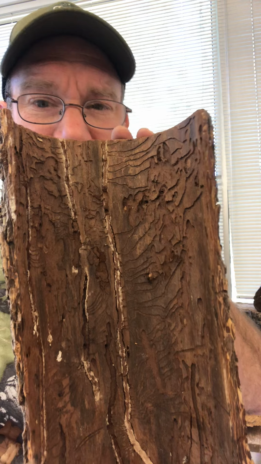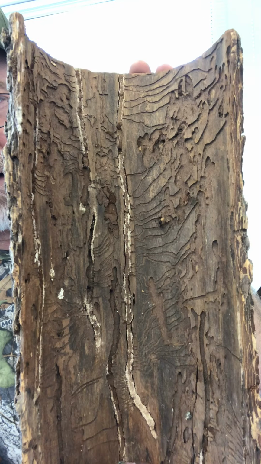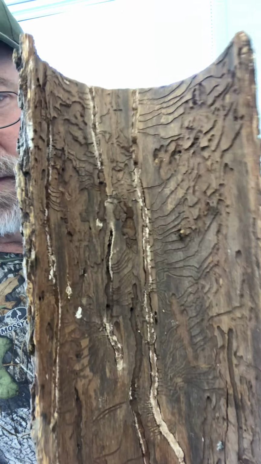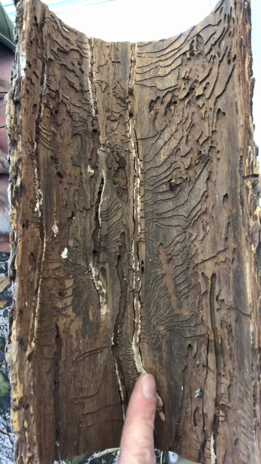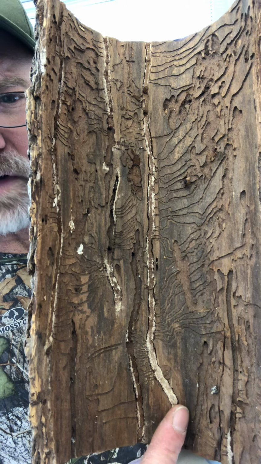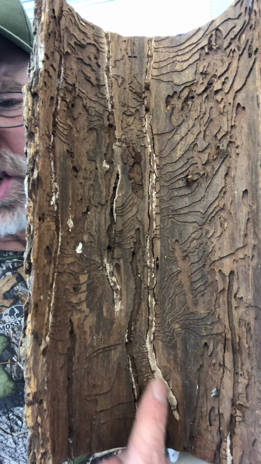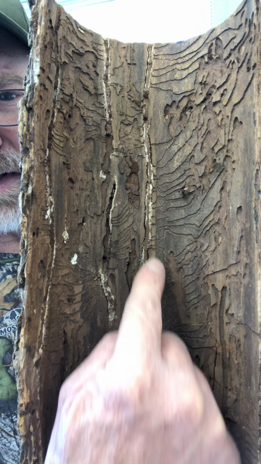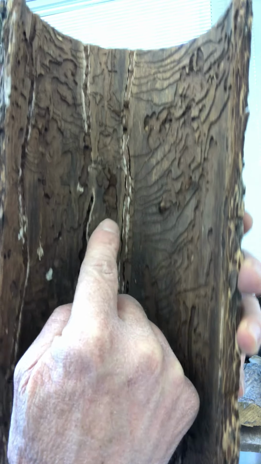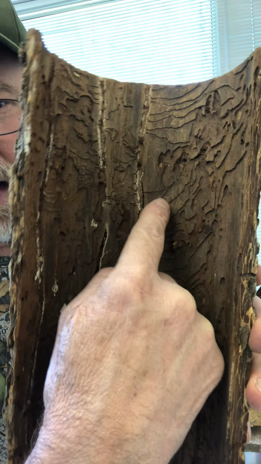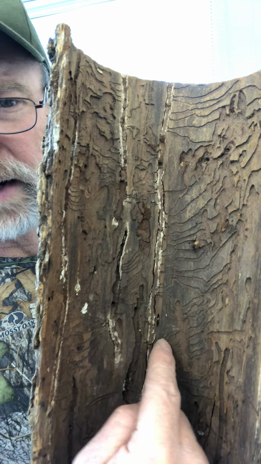All right, the galleries. You can see in the galleries right here that they are vertical egg galleries. They do often have a little bit of a curvature at the bottom. We'll come back to that when we talk about mountain pine beetle, J-shaped a little bit. But one of the interesting things is notice that the larval mines come off of the main egg gallery in sort of an alternating pattern, all right?